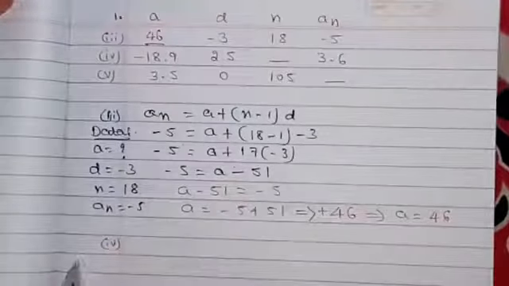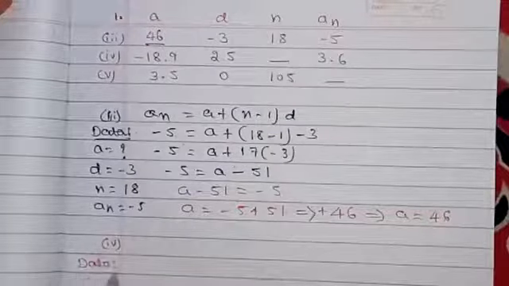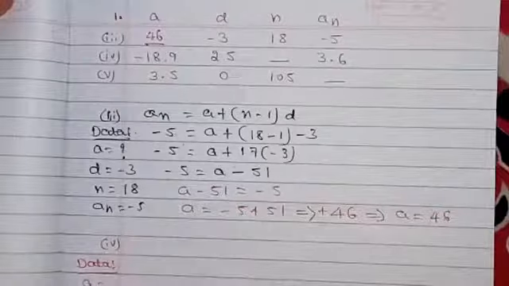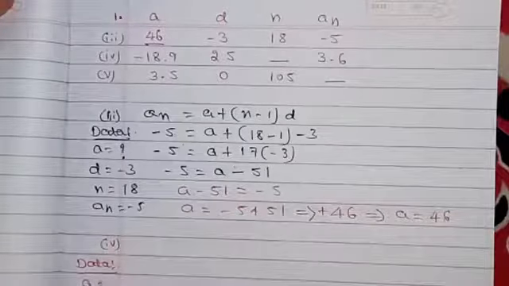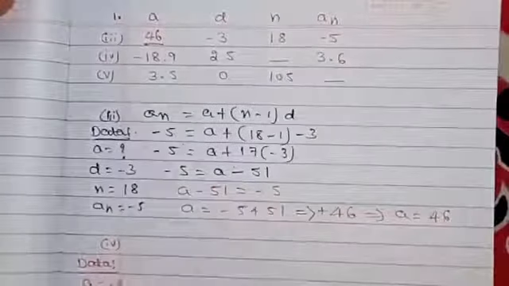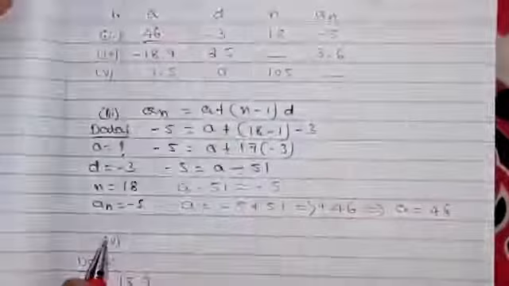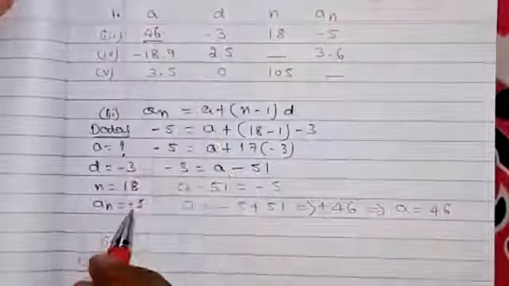Now whatever data they have given, write down the data. So I'll write here data. Okay, so they have given a is how much? They have given a is minus 18.9, okay, and they have given d also. D is how much? 2.5.